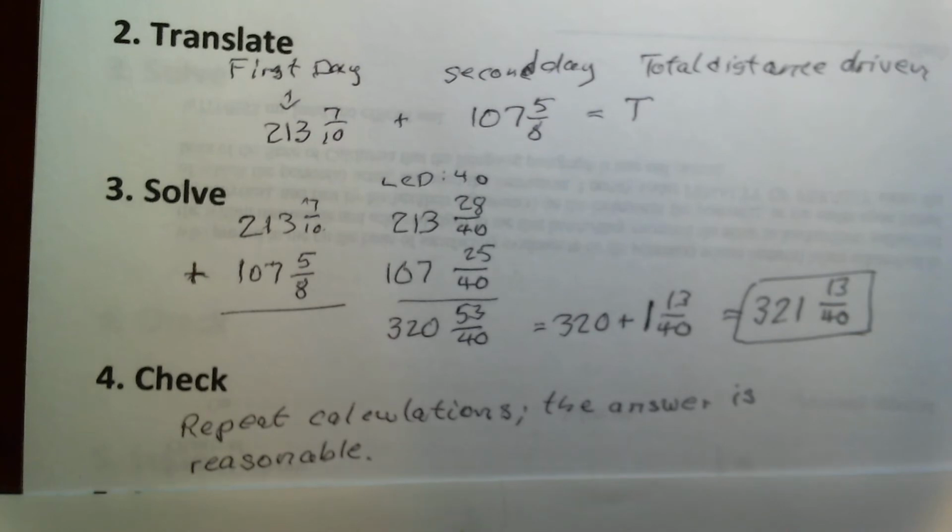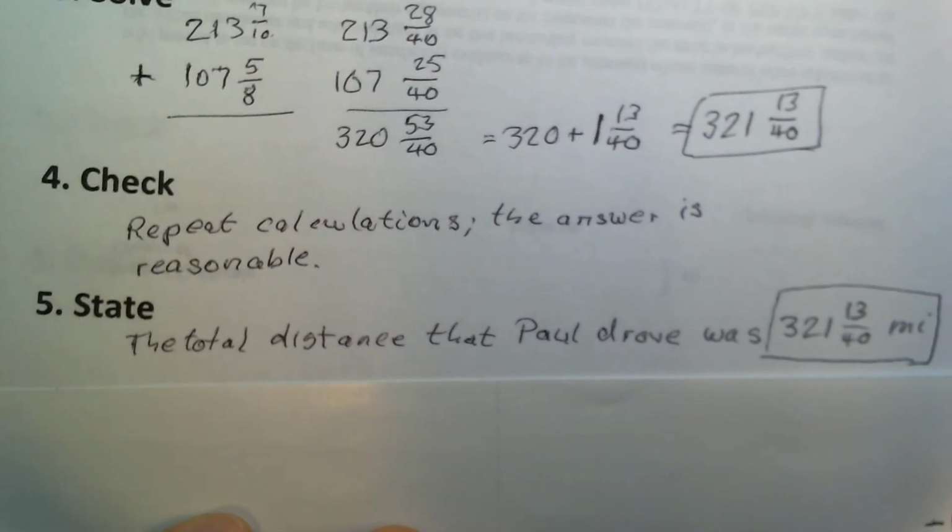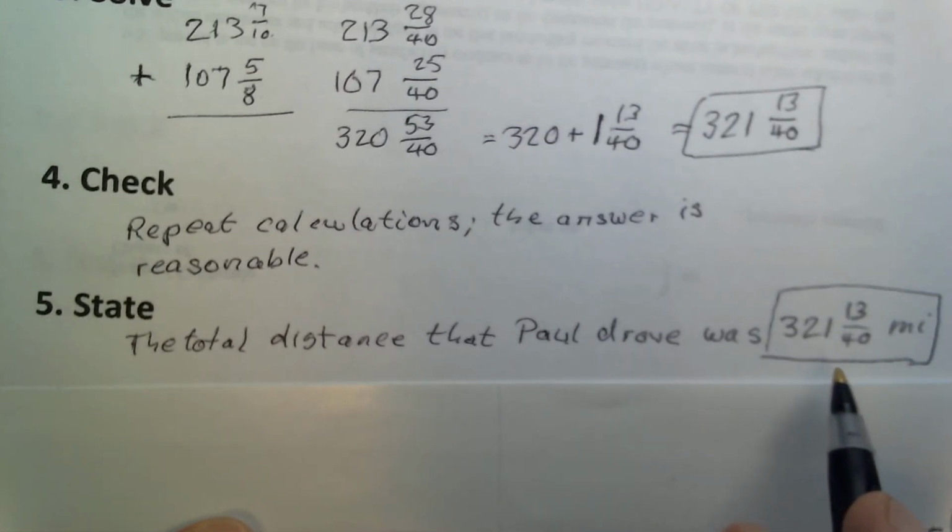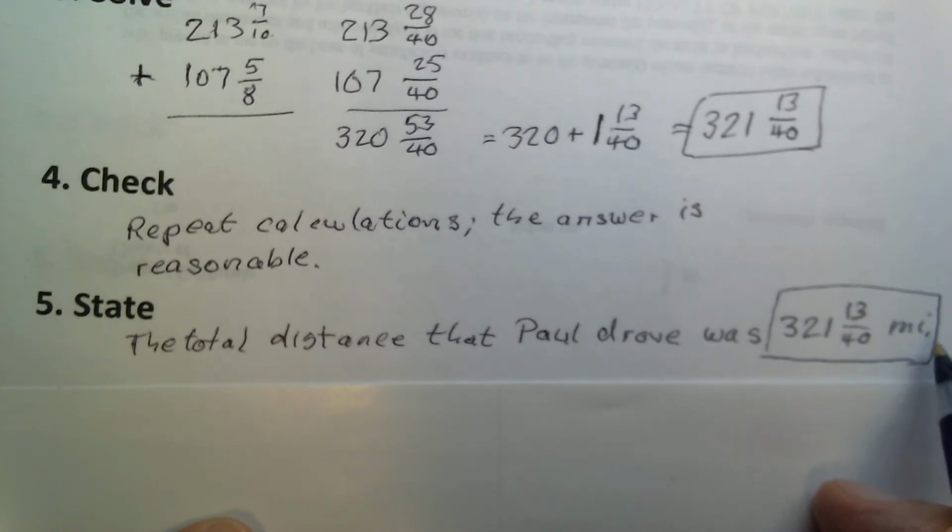And to check the answer, we repeat the calculations, and we notice that the answer is reasonable. And so we finally state our answer. The total distance that Paul drove was 321 and 13/40 of a mile. Again, miles is important, the unit of measure. Critical for any word problem.